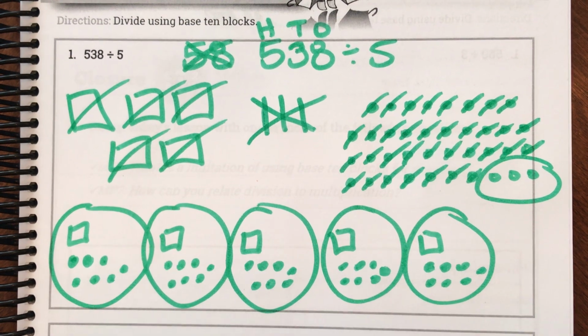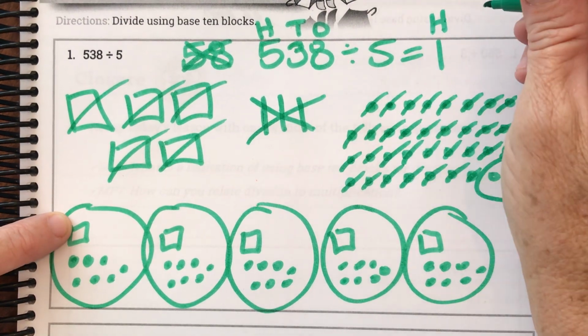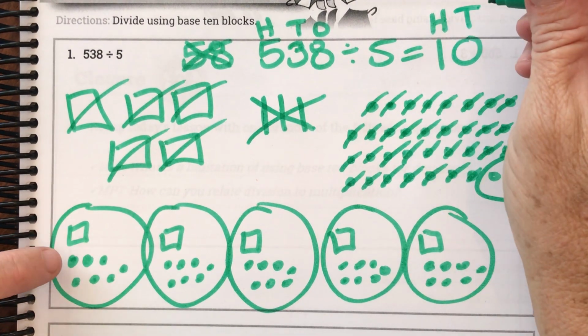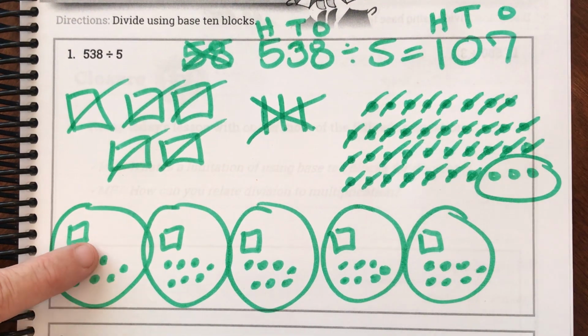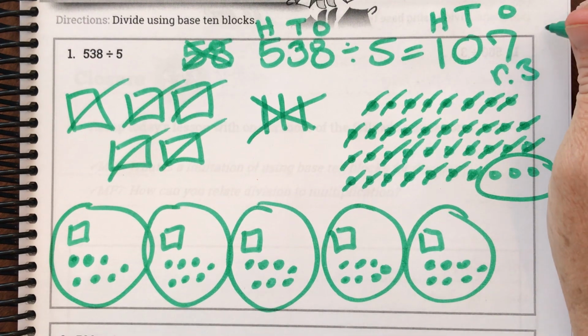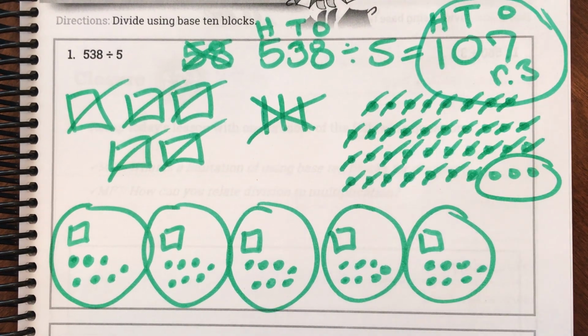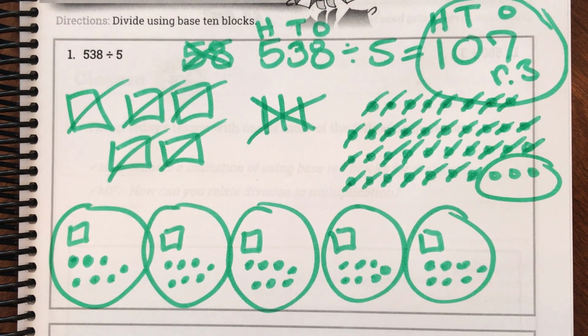I can't pass out or divide unless there's enough. So what does each group have? 100, 0 tens, and 7 ones, with a remainder of 3. We have 3 left. So our quotient is 107 remainder 3.